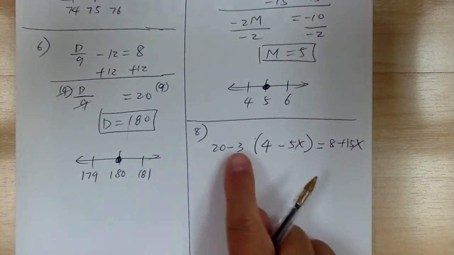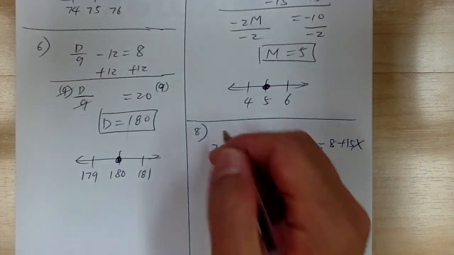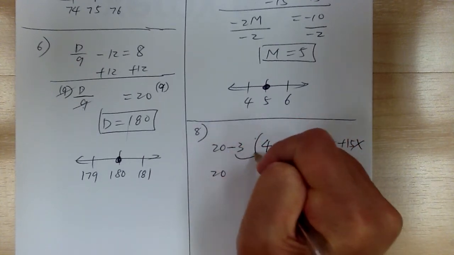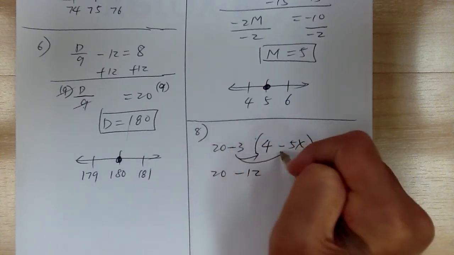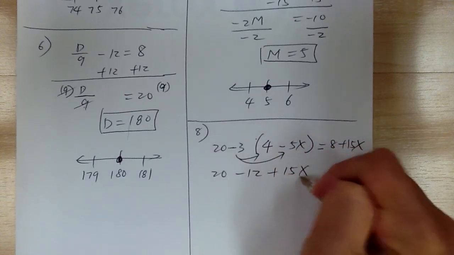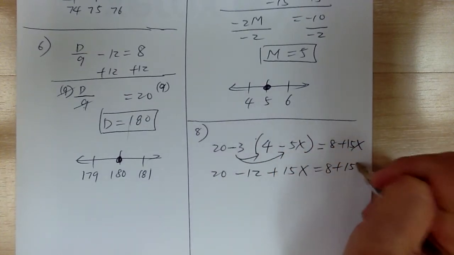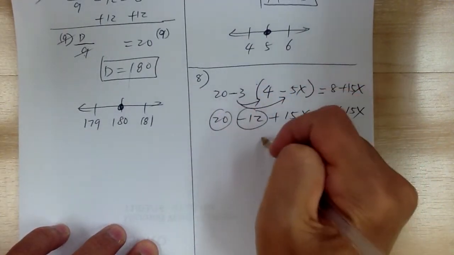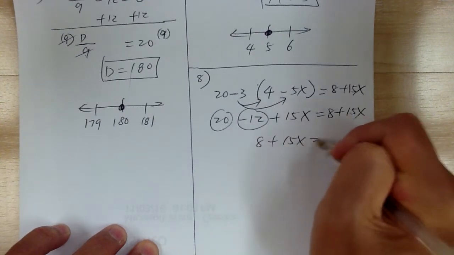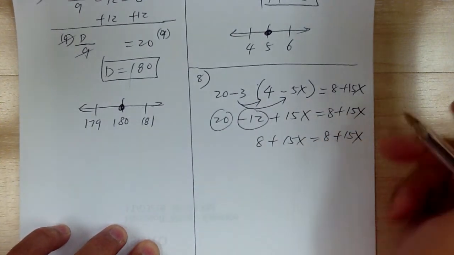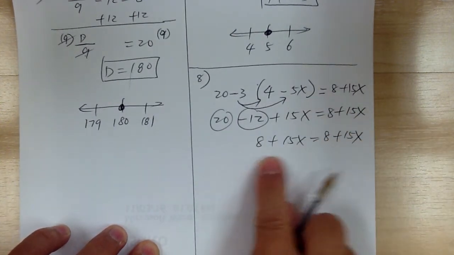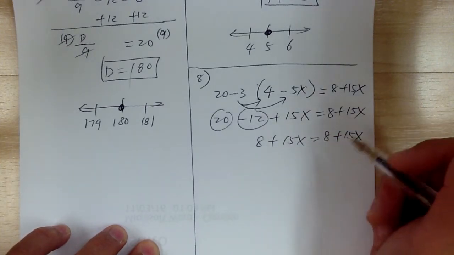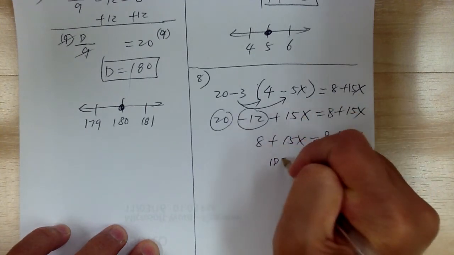Okay. So again, first let's multiply to undo the parentheses. So do not subtract, you have to do the parentheses first. So multiply, you get minus 12. Multiply, you get plus 15x. Okay, so combine the like terms, you're going to get 8 plus 15x equal to 8 plus 15x. So notice right now they're identical. So if they're identical, then it's identity. So you don't have to do any more, okay, because they're exactly the same. So this is identity.